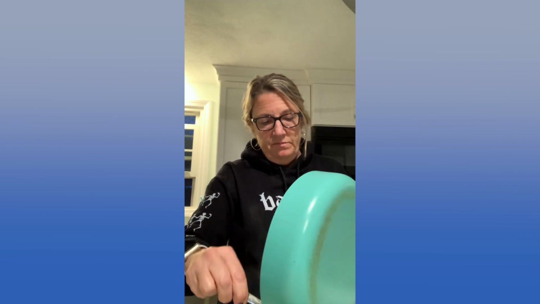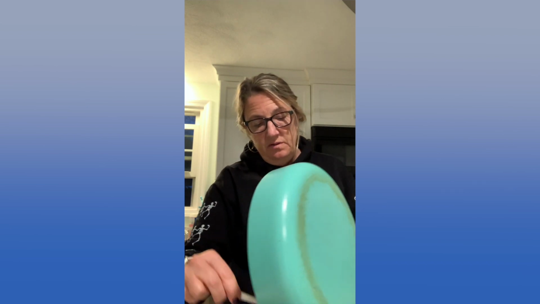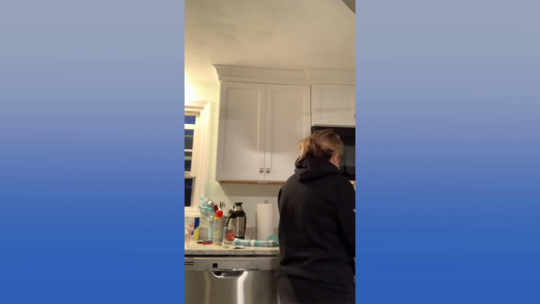This is supposed to be enough for about 2 or 3 people. You're supposed to actually do it in separate bowls, but I'm just making one big one. Okay. So now it looks like this. The rice is underneath. And then I have some cut up tomatoes here that I cut up ahead of time.